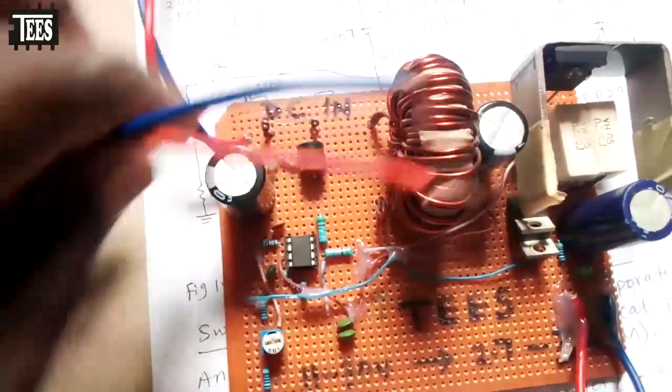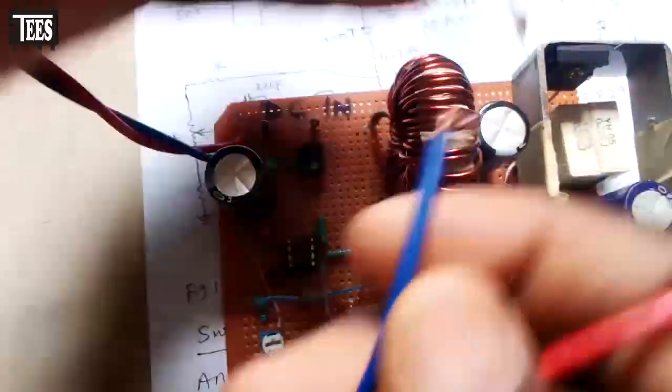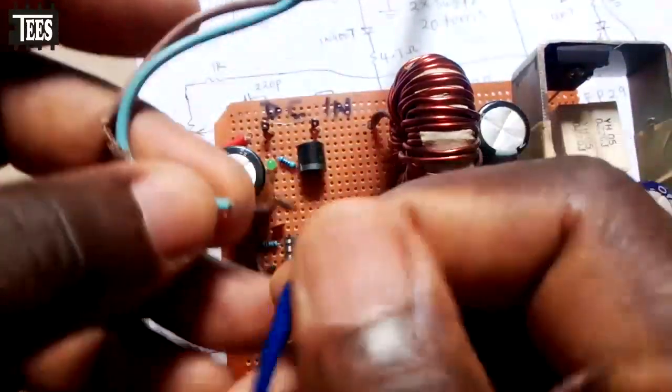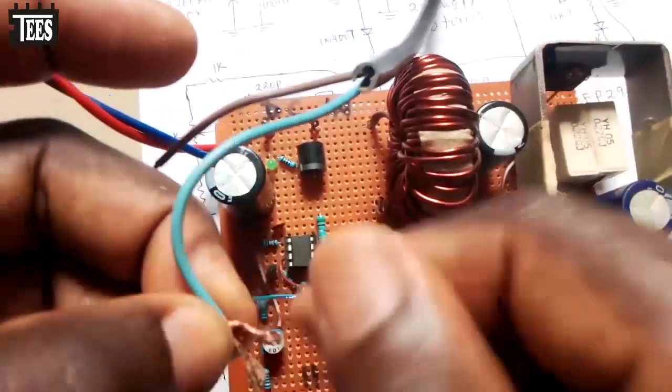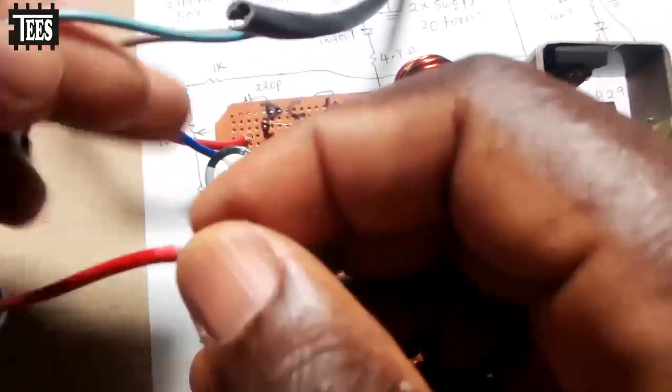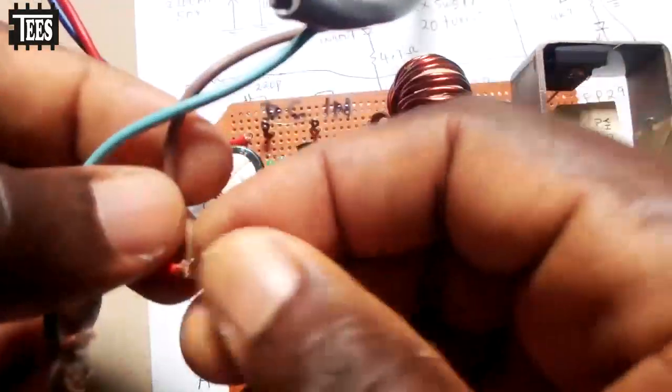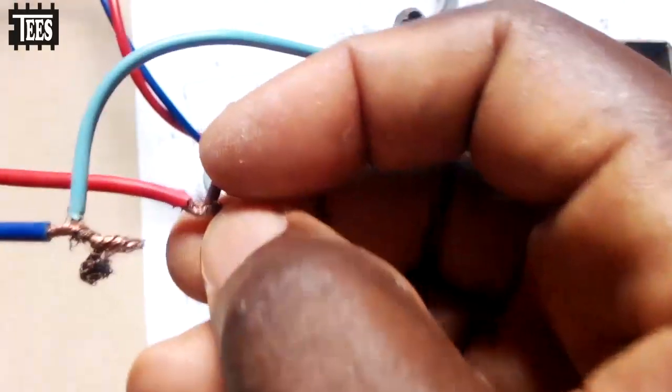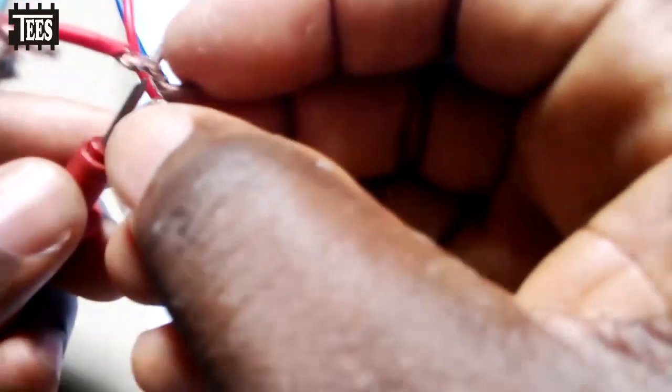So I'm going to connect this to my DC source from my solar panel, to the negative and the positive. Then I'm going to hook up my meter so that you can see the input voltage.